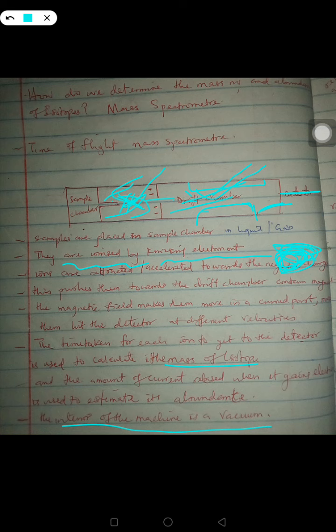Now I have a problem because if there is calcium and nitrogen, my detector will detect nitrogen and also detect calcium. So I will not be able to tell which one is my element. So for purity, number one, the reason the inside is a vacuum is to get a pure, accurate result.